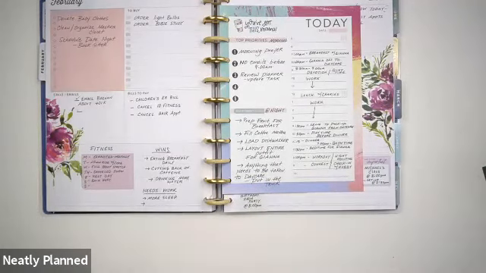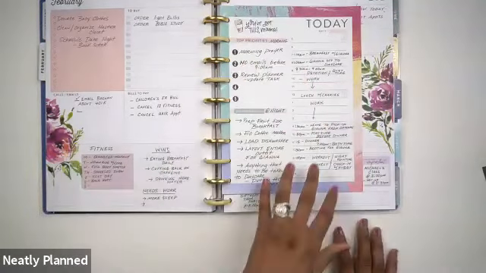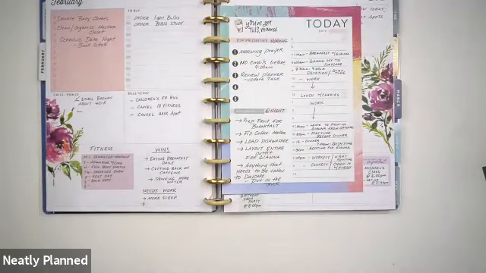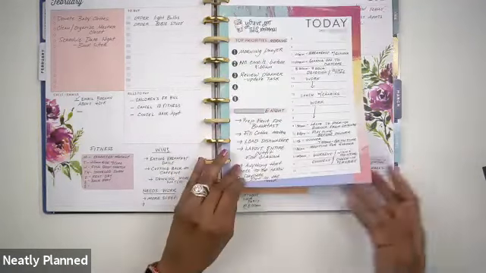And so for me, that has been a huge success by having a daily sheet that allows me to know what my daily planning looks like. And so this is just an example of that. I wanted you guys to see that.